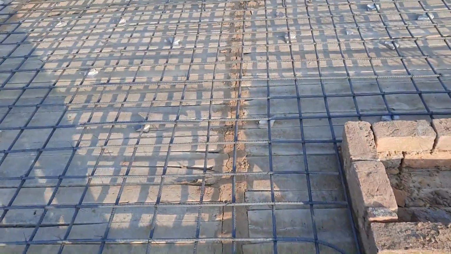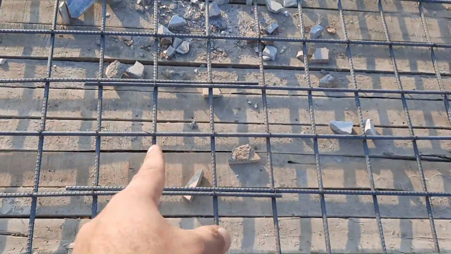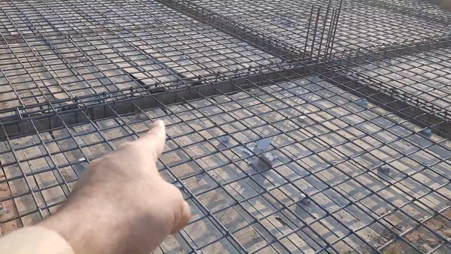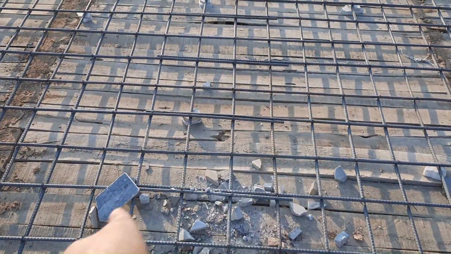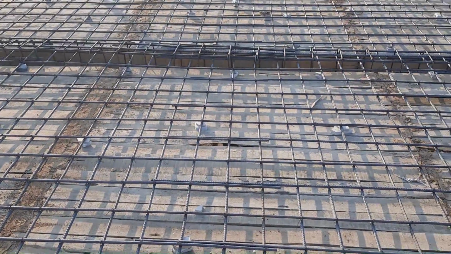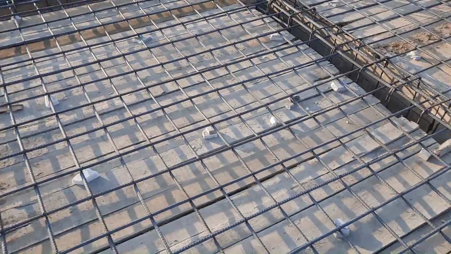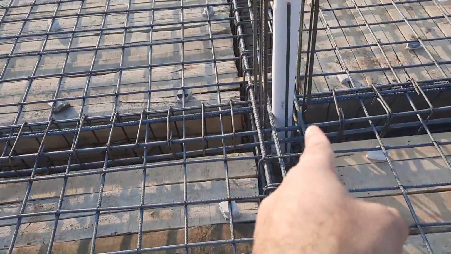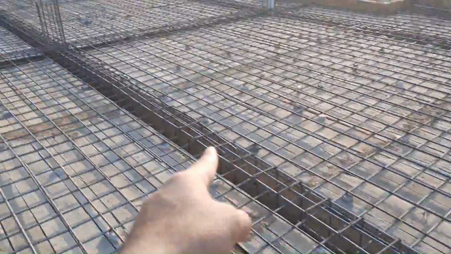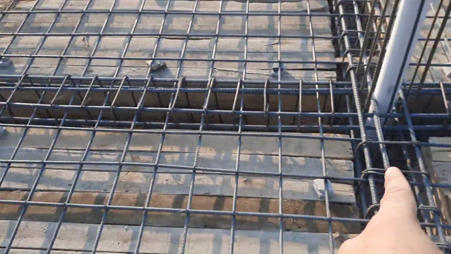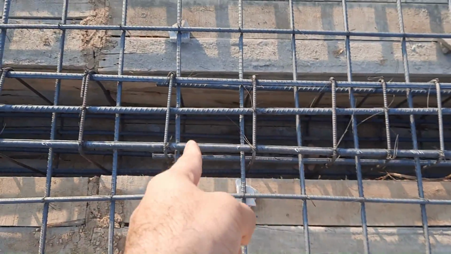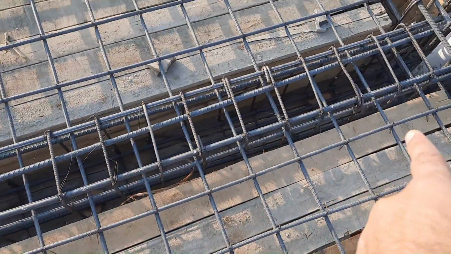Look here guys, this is the lapping, and there you can see lapping, there you can see lapping, and this is the middle of this slab, so this is not the place to provide lapping length. Guys, you can see this is the junction between beam and column. That is one column, this is the other column, and here to the distance of L by 4 we have two side bars in this beam.